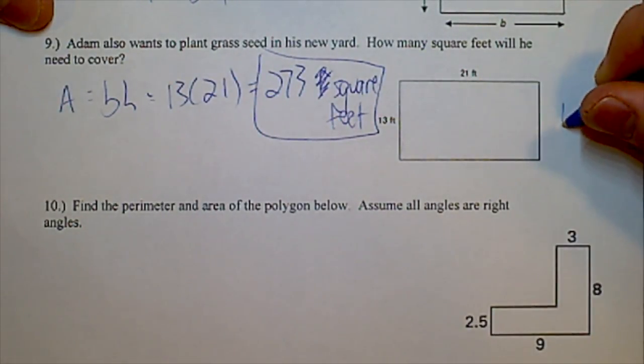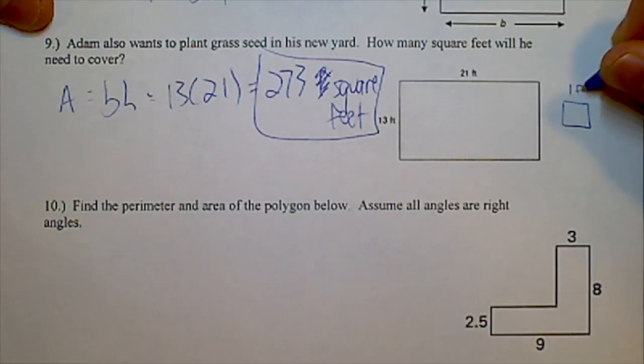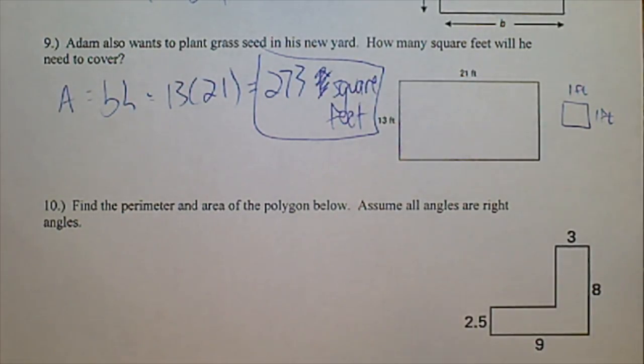A square foot is a square that is 1 foot long on all sides, right? So conceptually, what does that mean? We're going to keep building, and if you have a shaky foundation and you don't understand these concepts, it's going to be harder to learn those more complex ideas, right? So make sure you understand those concepts.